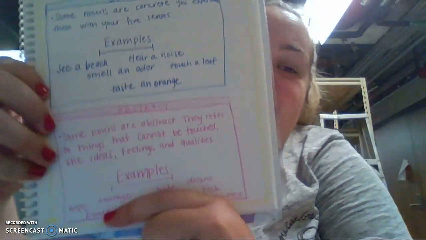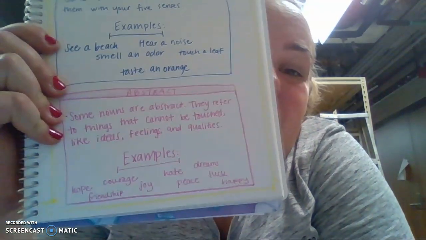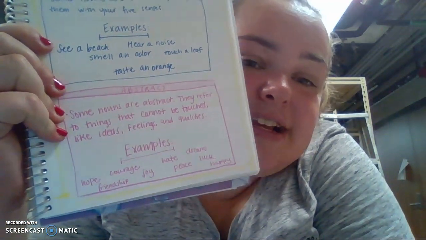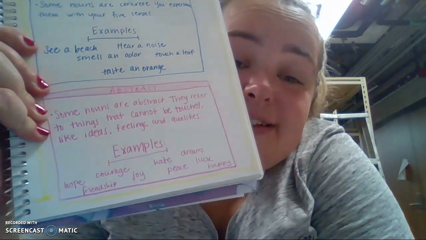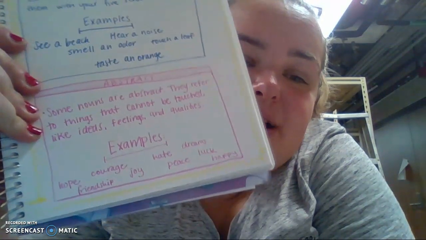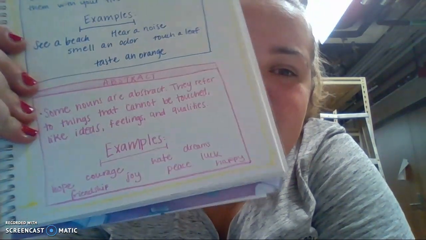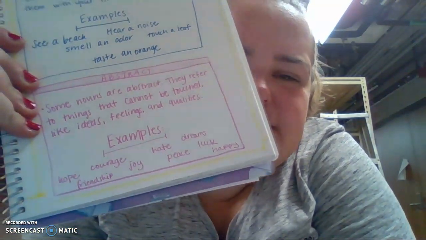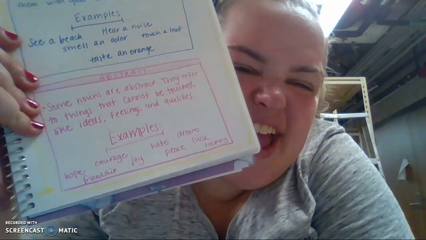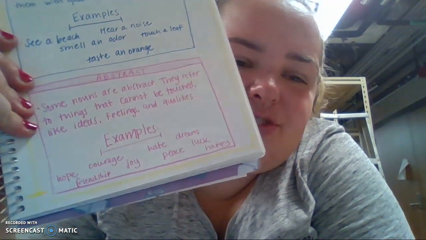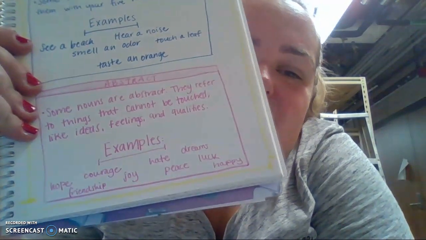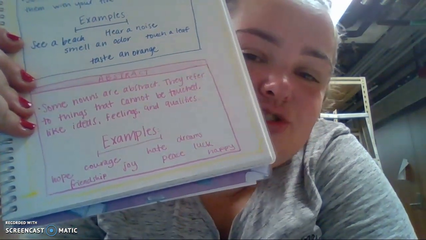Okay? Abstract nouns. So some nouns are abstract. They refer to things that cannot be touched, like ideas, feelings, and qualities. So some examples, I want you to think of like our lifelines when you think of these. Some examples of these would be hope, courage, hate, dreams, luck, happy, peace, joy, friendship. Things that are things, but I can't touch.